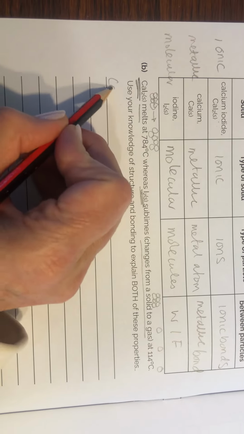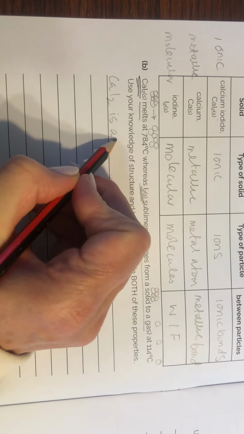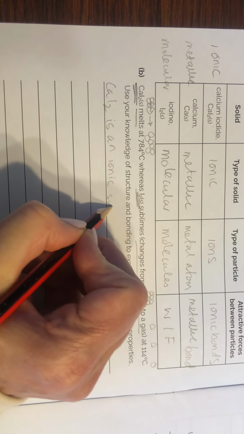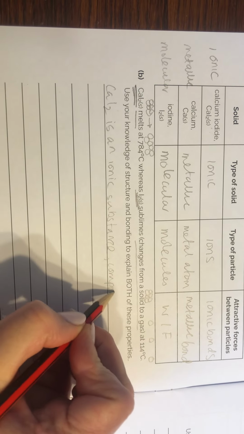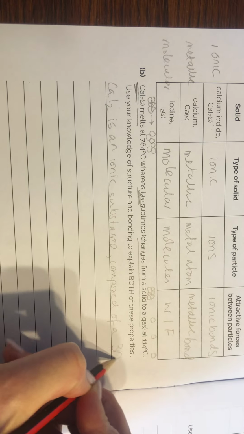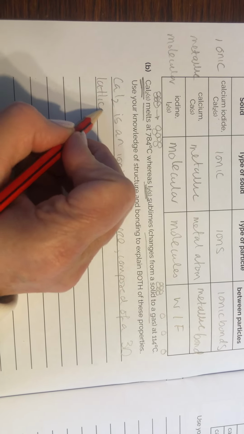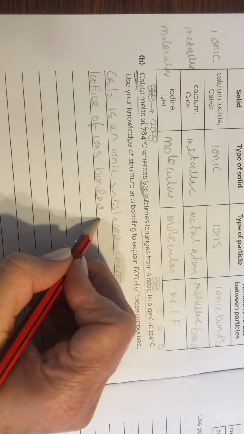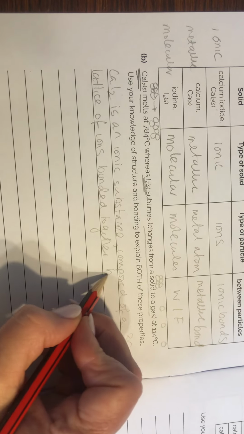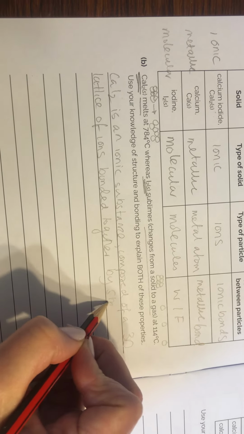So calcium iodide is an ionic substance or solid, and we're going to continue the sentence, composed of a 3D lattice, that's its regular structure, of ions bonded together by strong ionic bonds. Okay, so there is our structure and bonding, and it's come directly from the table. So get the table right, put the table into words.